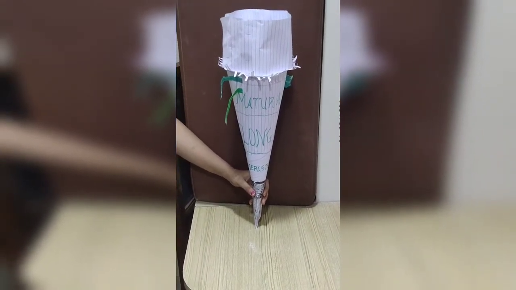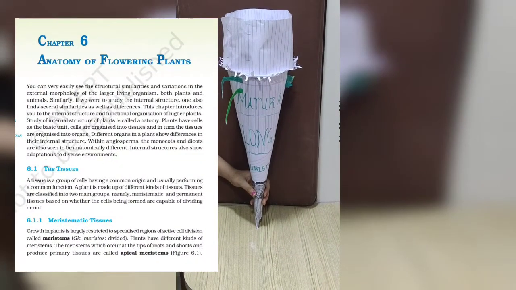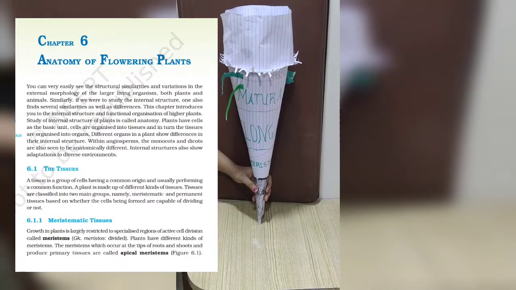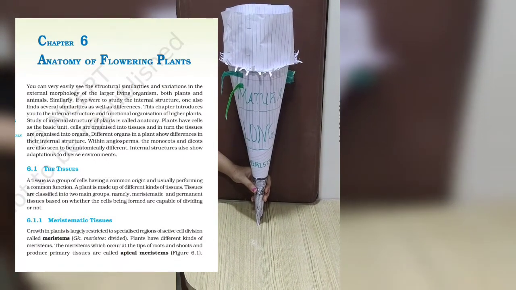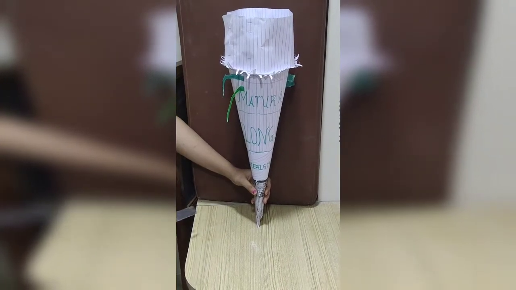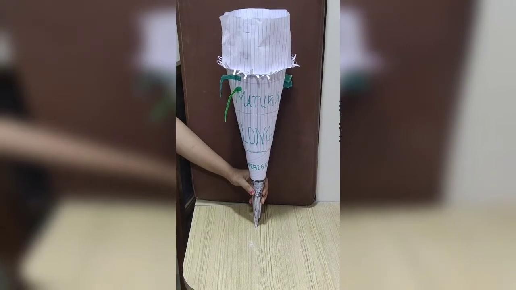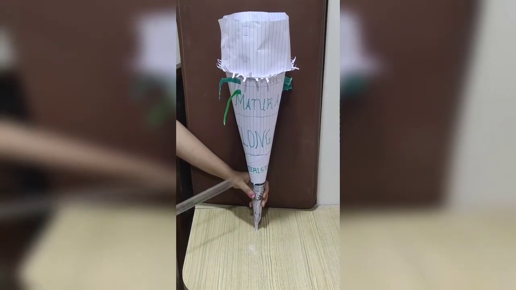Today I am going to cover one of the most important chapters in the botany section for NEET, that is anatomy of flowering plants. The biggest challenge in understanding this chapter is the transverse sections of root, stem and leaves. Today we are going to understand the transverse section of dicot roots like never before.